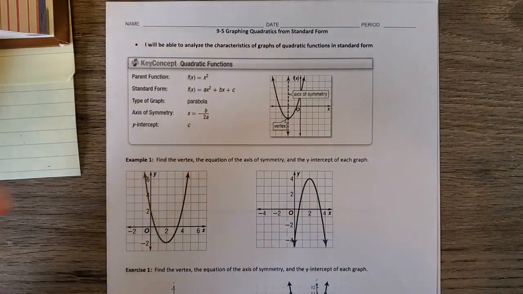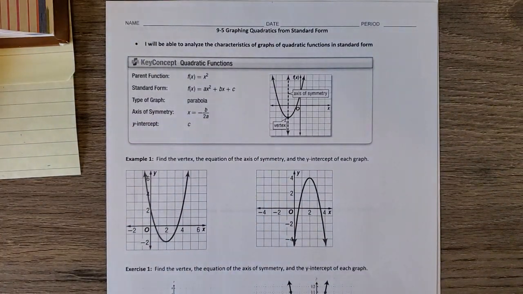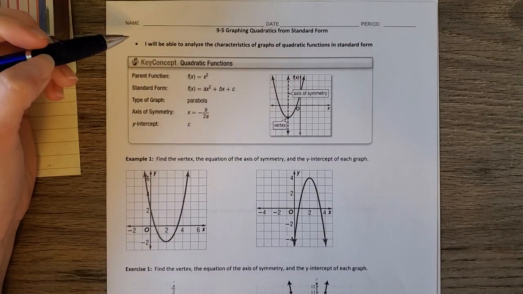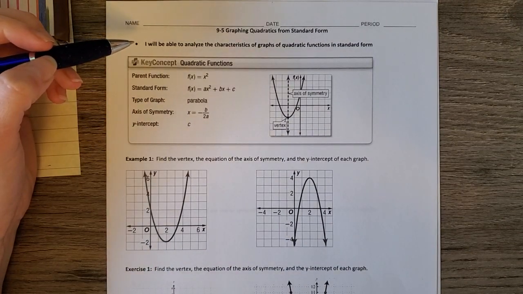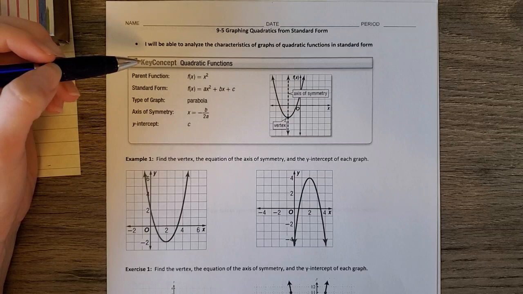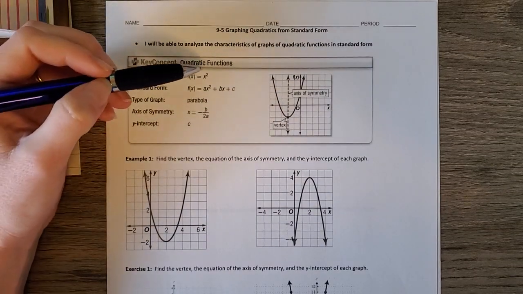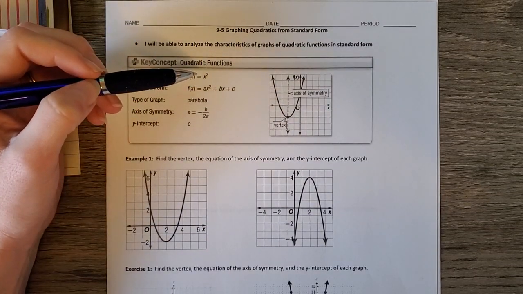Okay, so today's lesson is graphing quadratics from standard form, and the goal for today is to be able to analyze the characteristics of a graph of a quadratic function in standard form. So the quadratic function, again, the parent function is x squared. That's the most basic function.